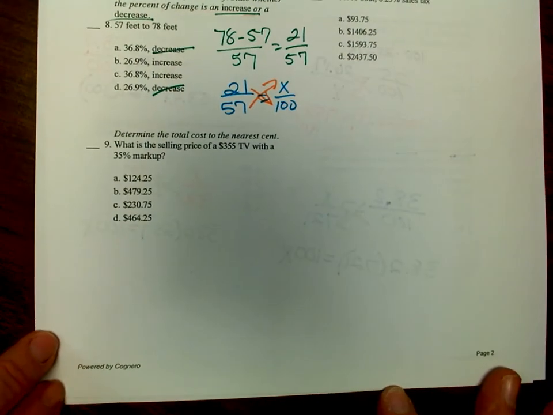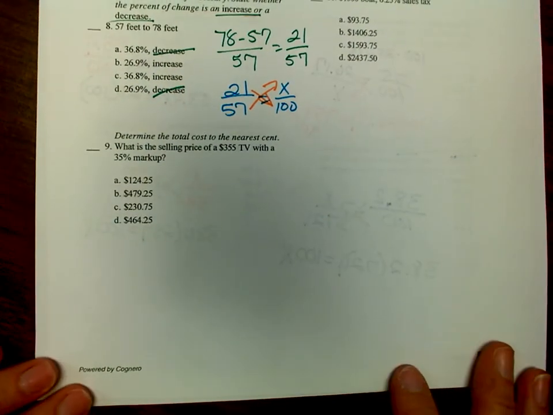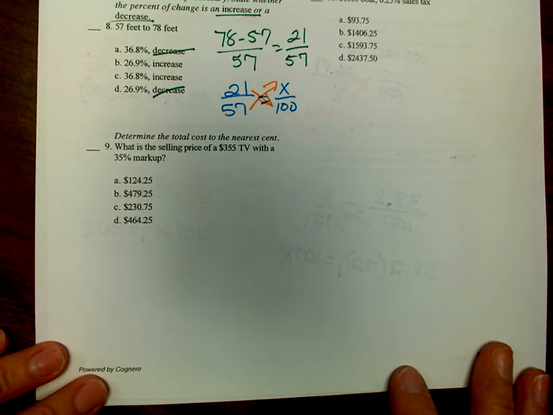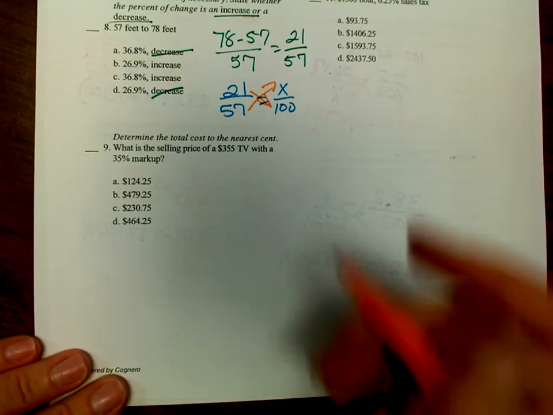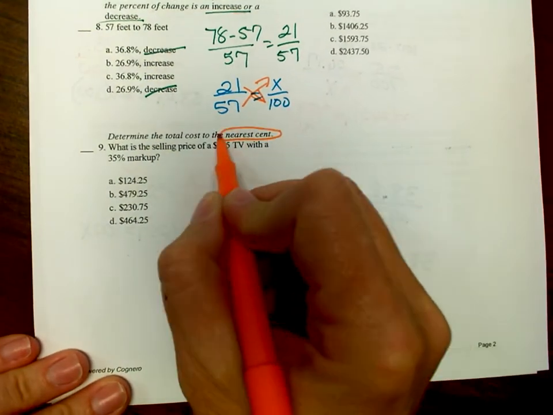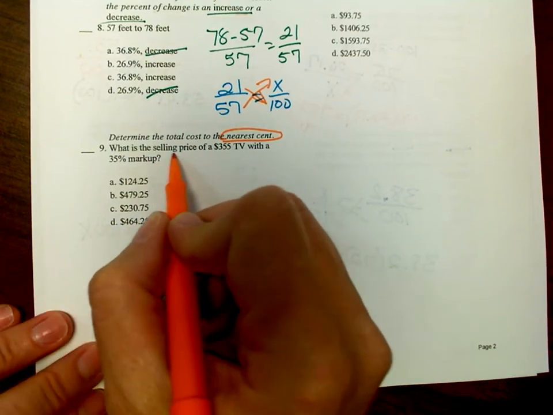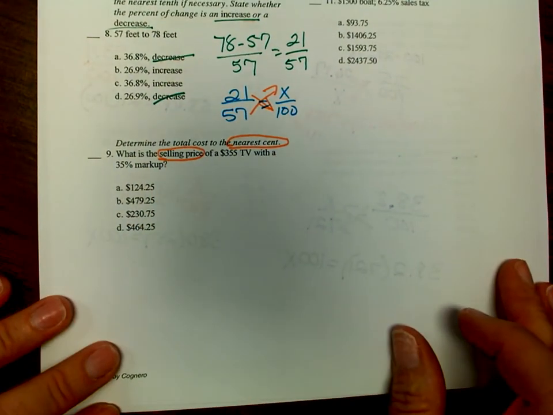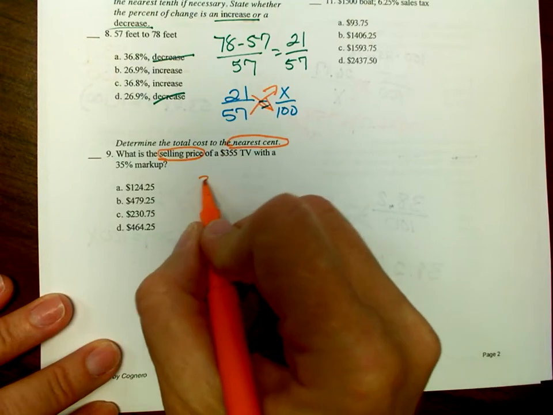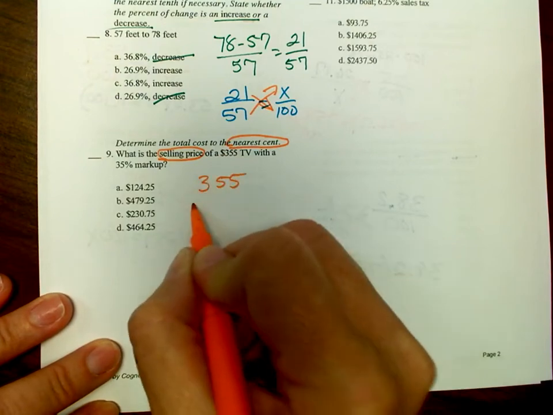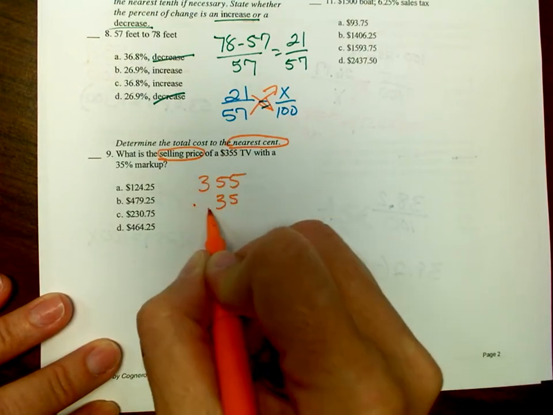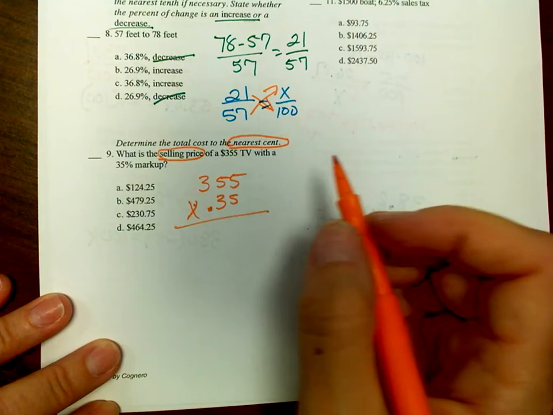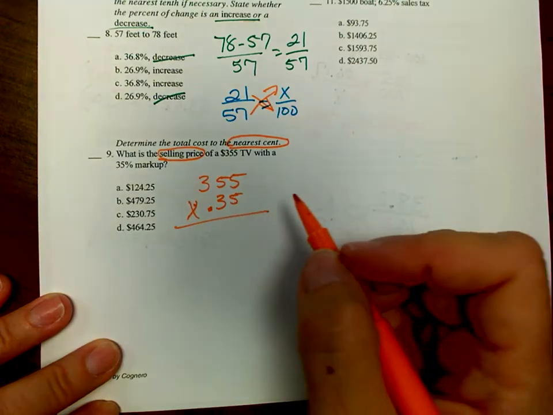Number 9. What is the selling price of a $355 TV with a 35% markup? Round to the nearest cent, and we want to know what the selling price would be. So let's find our percent of markup. 355 times 0.35.